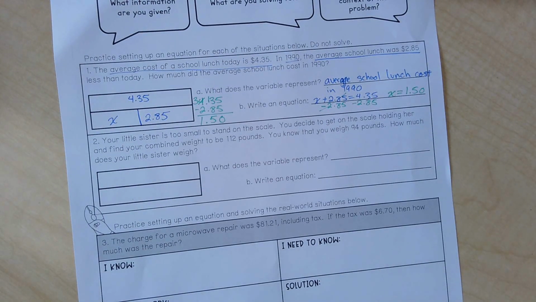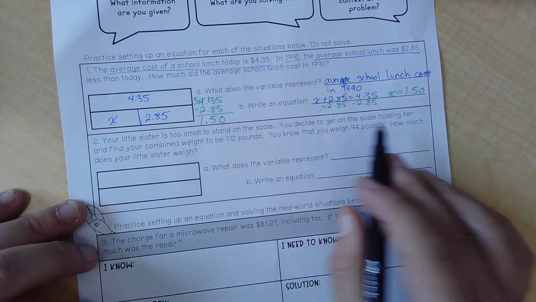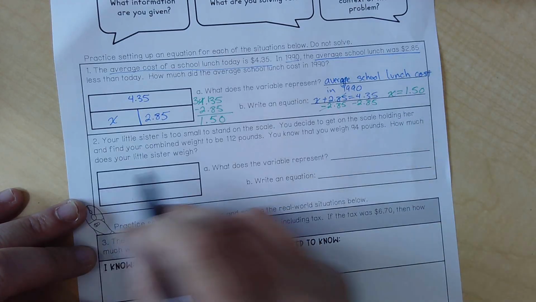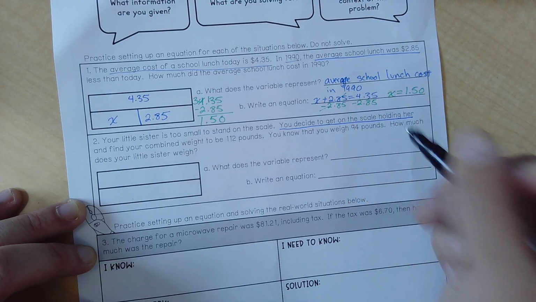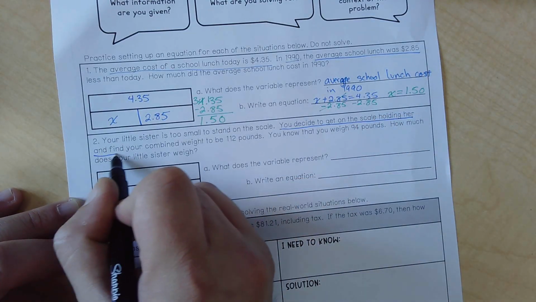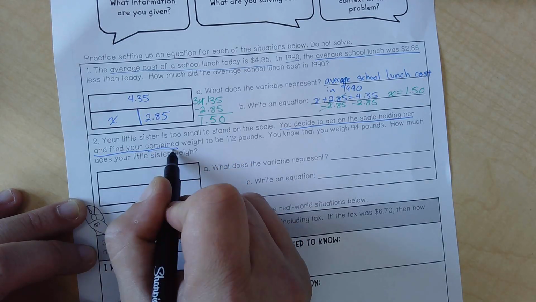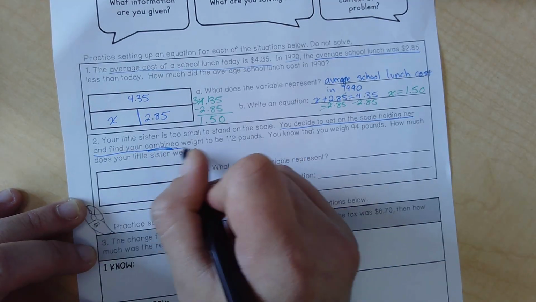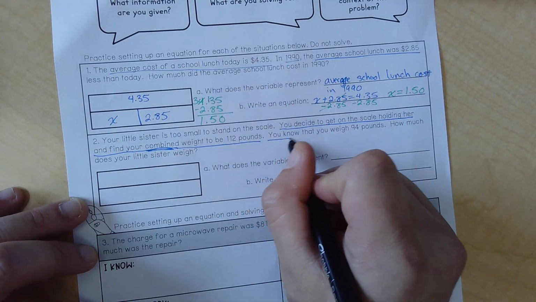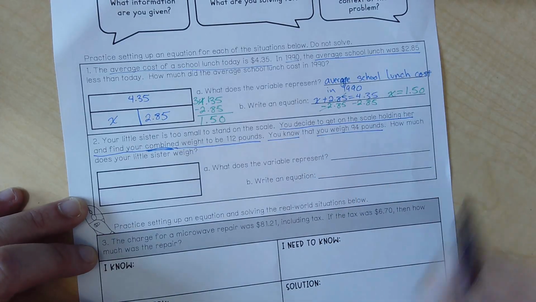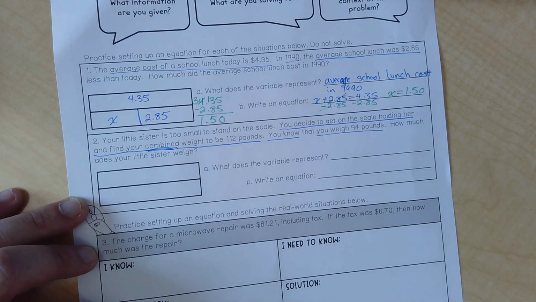Okay, number 2. It says that your little sister is too small to stand on the scale, so you decide to get on the scale holding her, and find your combined weight to be 112 pounds. You know that you weigh 94 pounds. So how much does your little sister weigh?